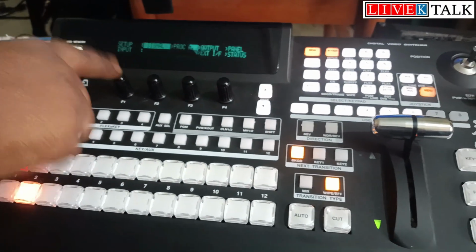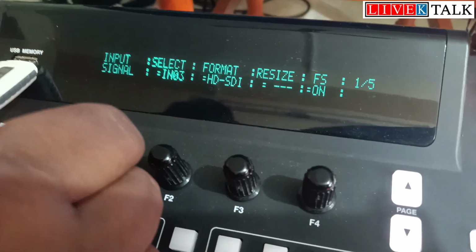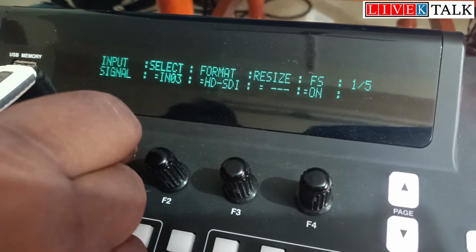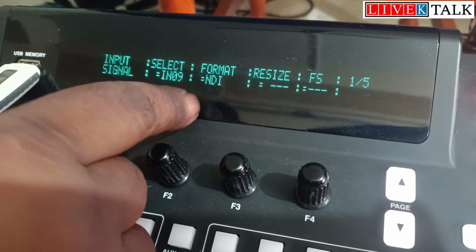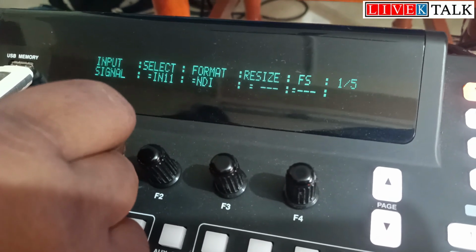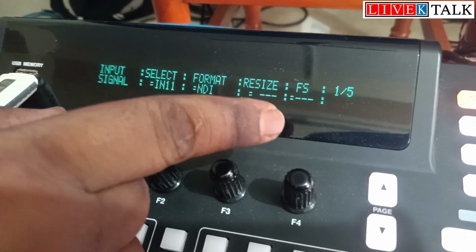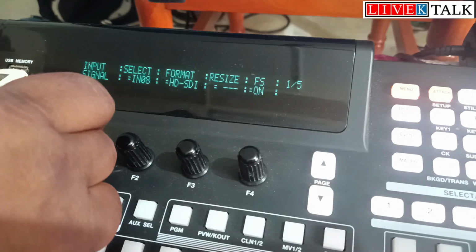Here input signals 1, 2, 3, 4. This switcher only works on HDSDI. There are 8 HDSDI and 9 NDI, 10 NDI, 11 NDI, 12 NDI. Why? Because there is an NDI card already installed in this switcher. So by default 9, 10, 11, 12 become NDI inputs.